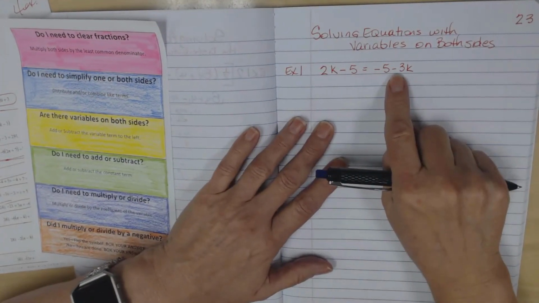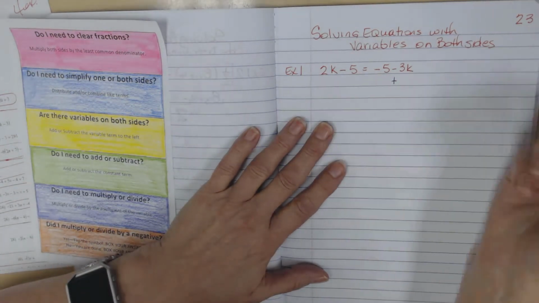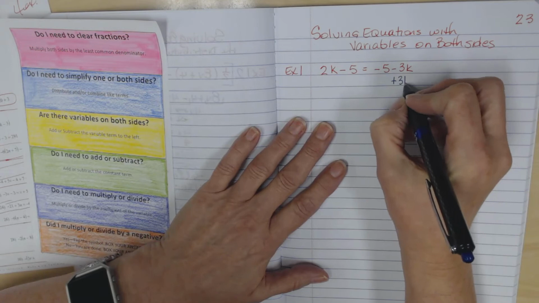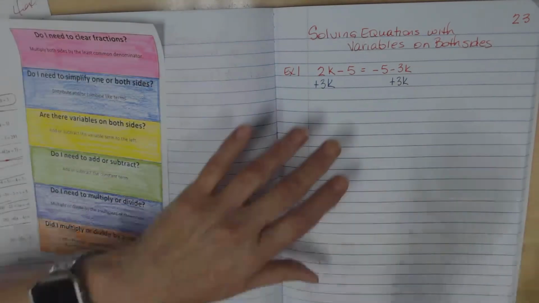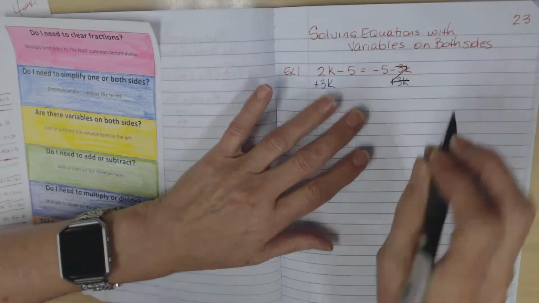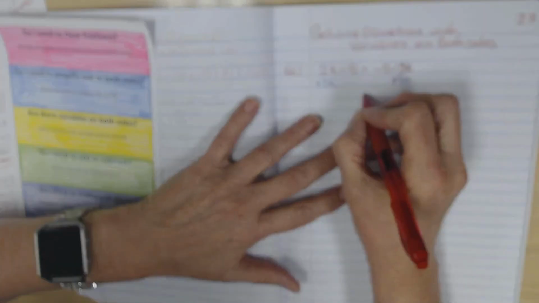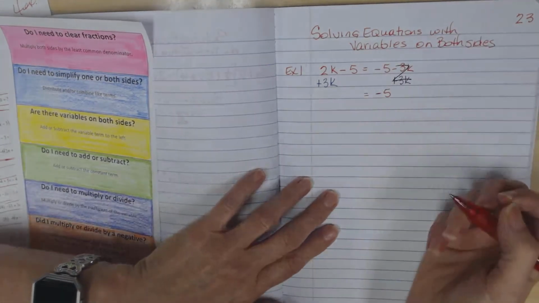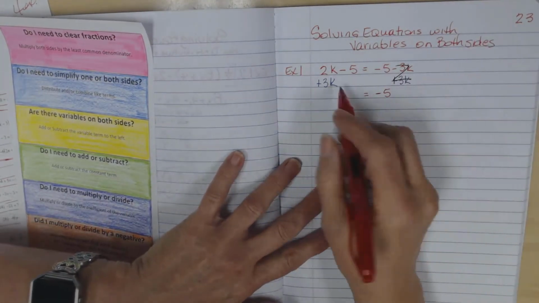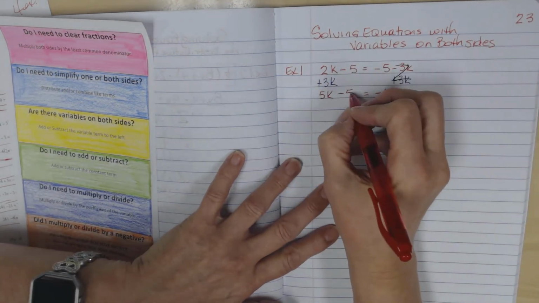So it's being subtracted. So we have a minus 3k here. So we are going to do the inverse operation, which is addition. So we're going to add 3k to both sides. On this side, the negative 3k and the positive 3k will zero out, leaving us on the right-hand side just simply a negative 5. So we've gotten rid of the variable on the right-hand side and pushed it over to the left. 2k plus 3 is 5k minus 5.